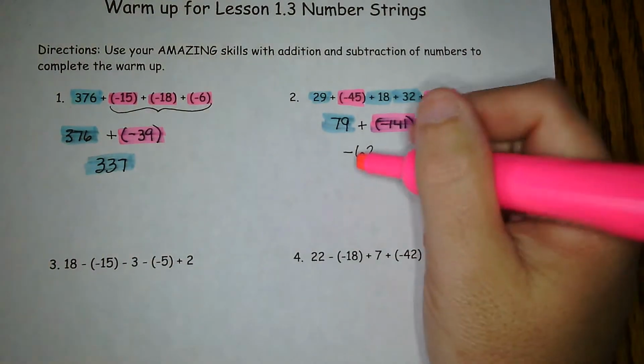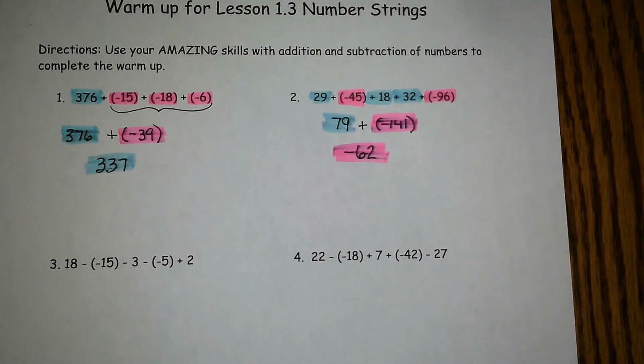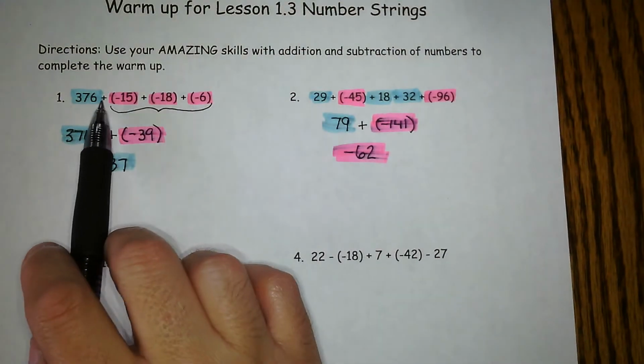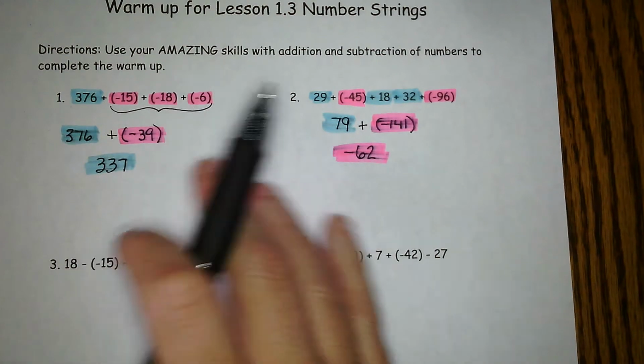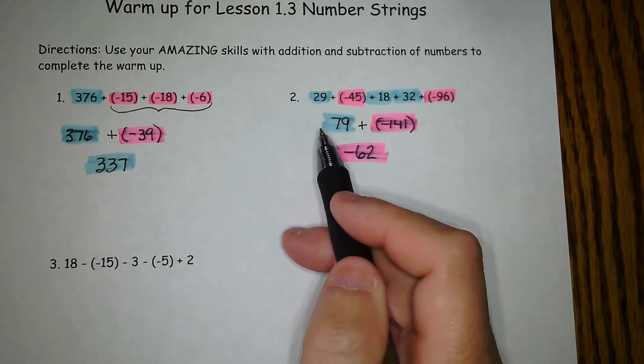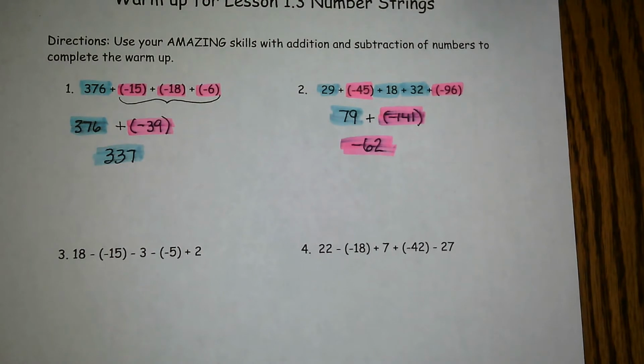And there's your final answer. So in the first two, those are when we have addition operations in the beginning. All we have to do is categorize, add up all the positives, add up all the negatives, and then do one war. Okay? So that's a more efficient way of working on things.